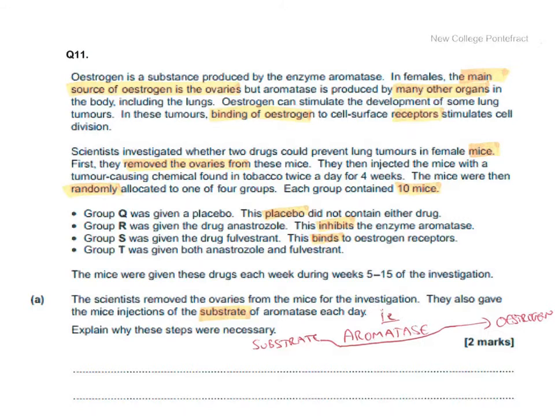As we pick out the information to answer that question, I'll highlight what you should be annotating on your work. So for the very last question, the evaluation, what can we get from this? First of all, it's done on mice, so they are not humans, so you cannot predict the effects for that. It's only done on 10 mice, so it's not representative.